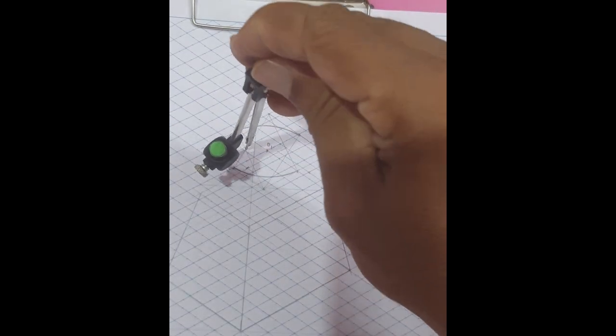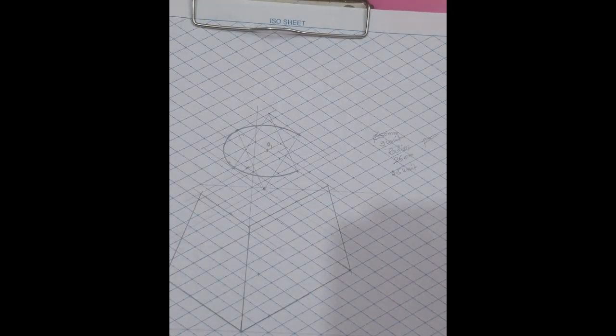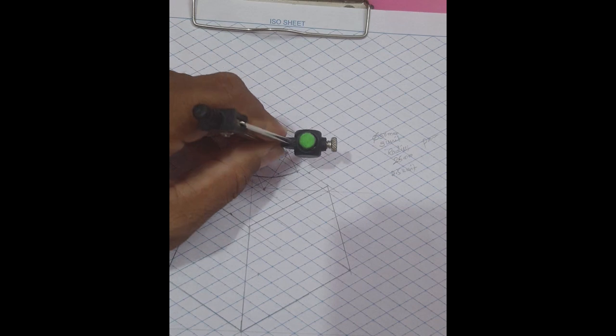Now let us draw an arc here. Similarly, draw on this right side also.